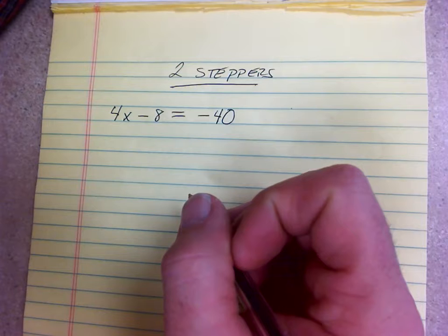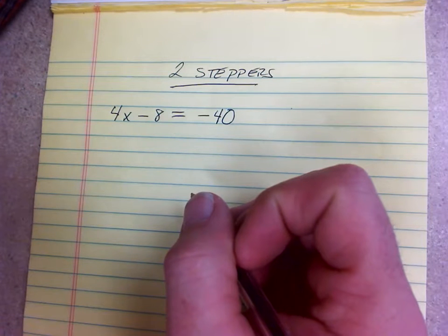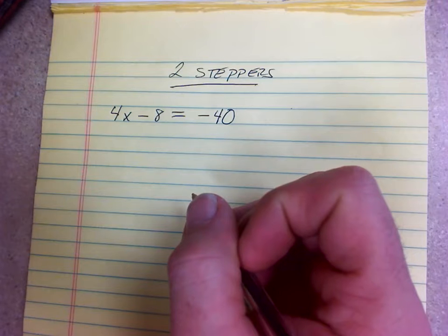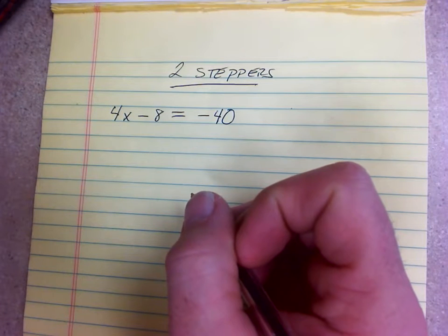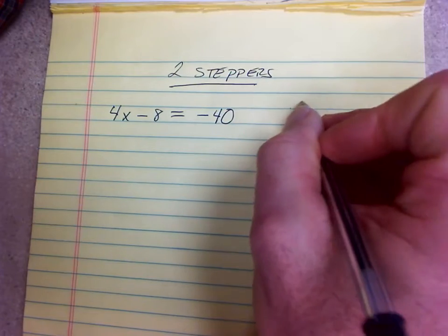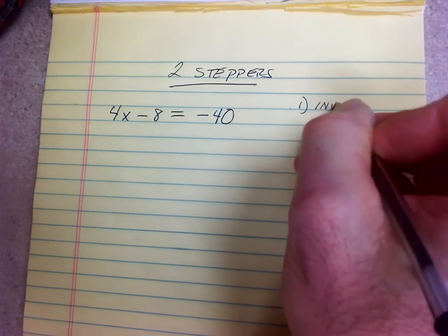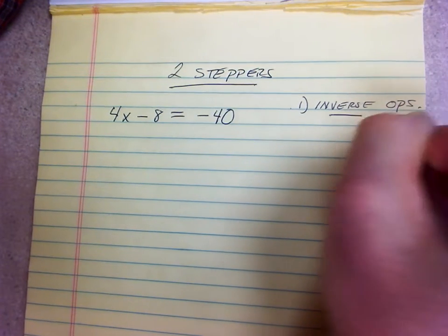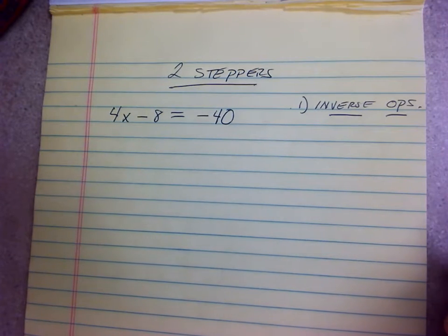Okay, so today we took all of our equations and we added an extra step to them. Instead of doing one-step equations, now we're going to do two-step equations. But remember, our rules are the same. So we're still going to start off with our inverse ops step.